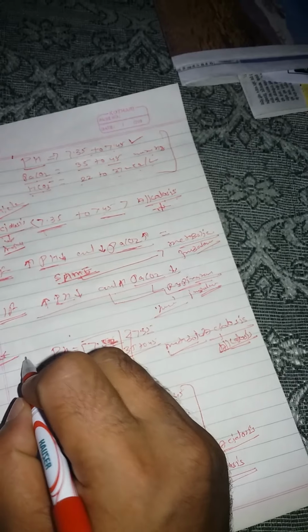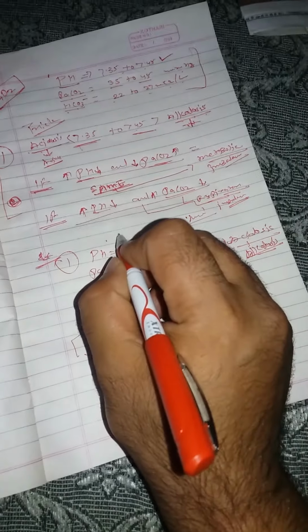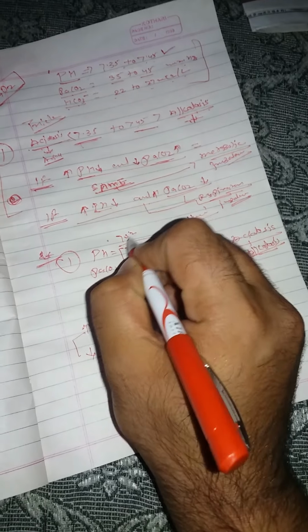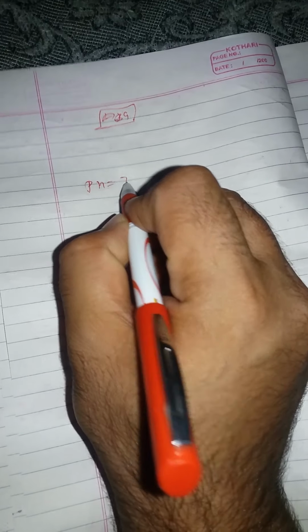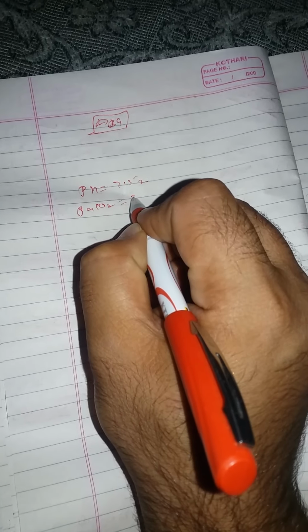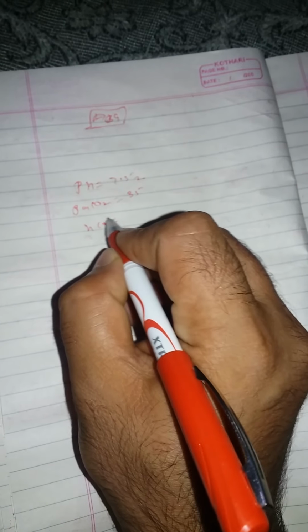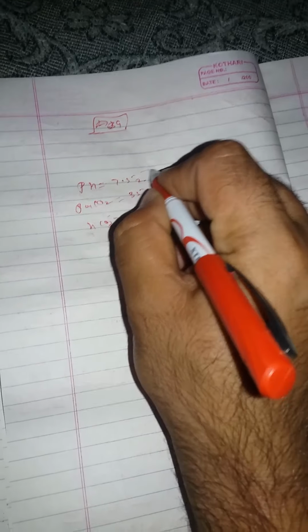The first example is where pH is 7.52, PaCO2 is 35, and HCO3 negative is 20. Now find out whether this is acidosis or alkalosis.